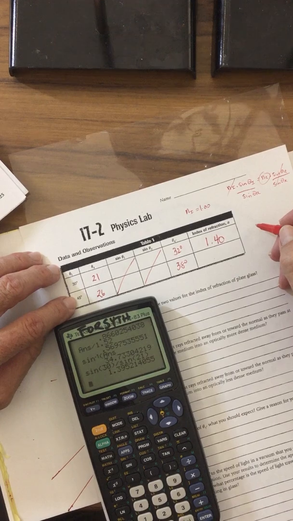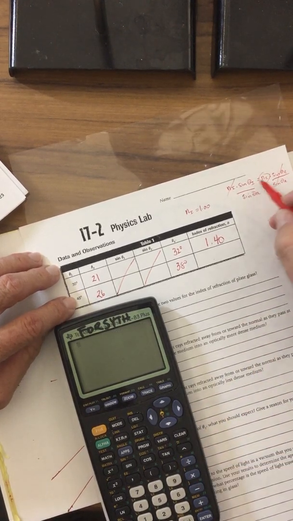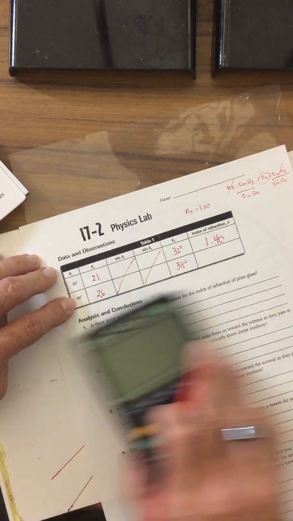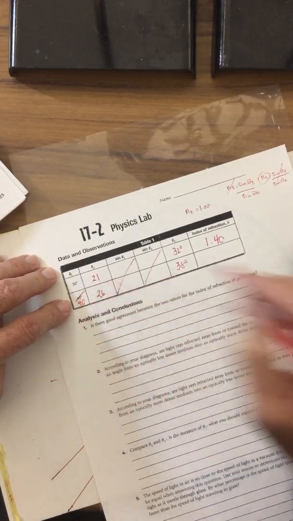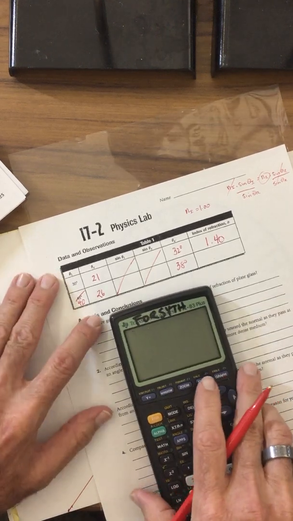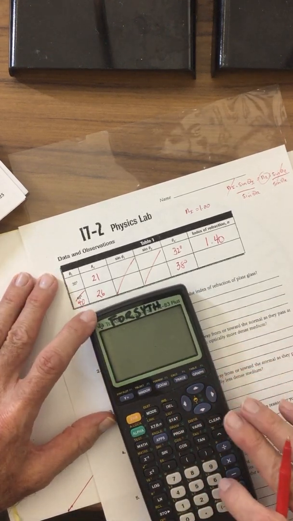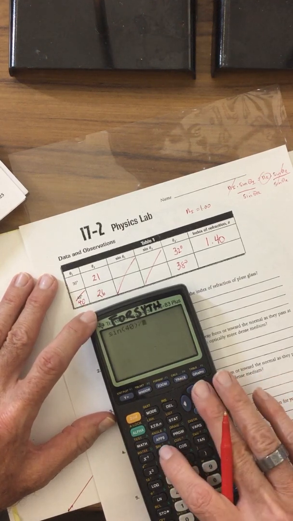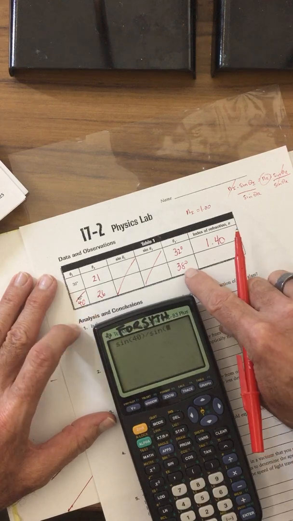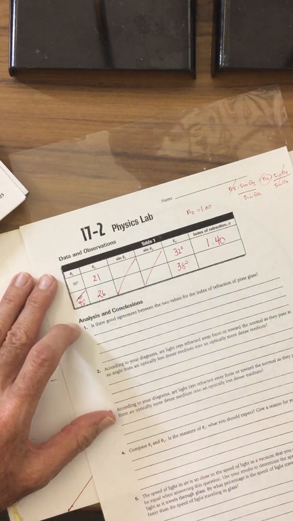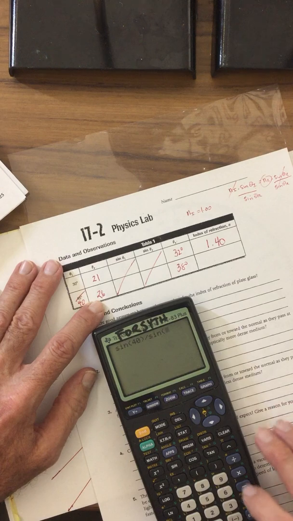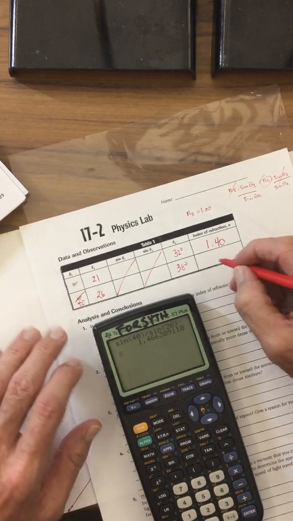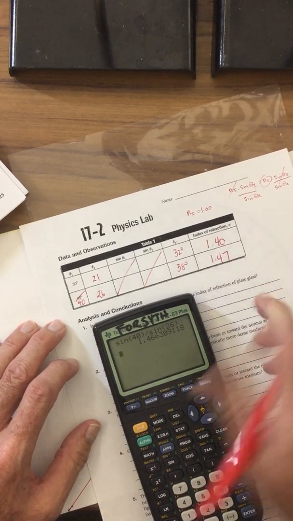Okay, going to do the same thing here. The index of refraction is going to be the sine of the incoming angle, which is, oh, I did 40 instead of 45. My bad, we did 40. That's really important. So we have the sine of 40 divided by the sine of the refracted angle of, I'm sorry, 26. And that gives us 1.47.